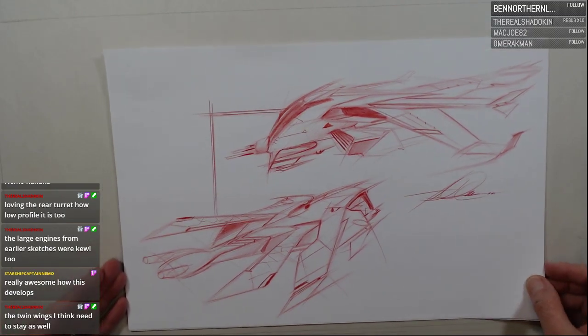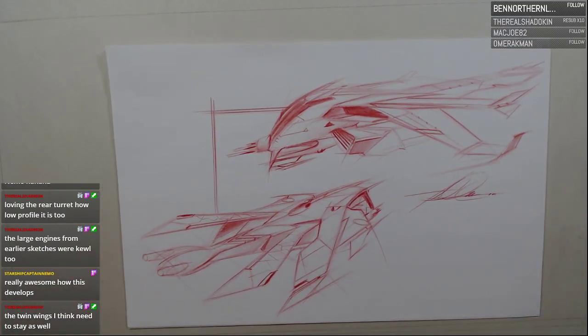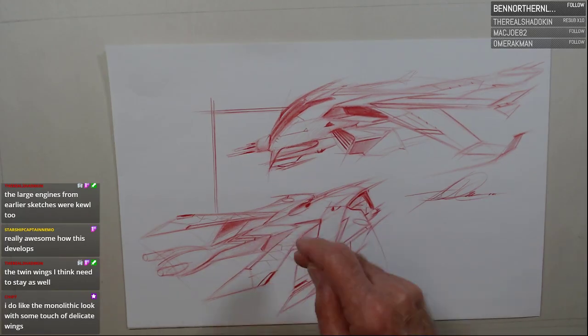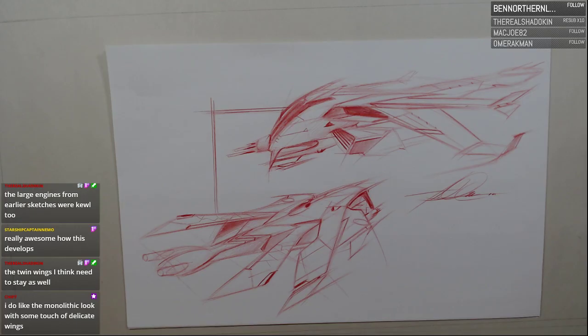And Doug, if you're out there, what do you think thus far? Since you're new to the game plan here, are you still with us? Chip 7, I do like the monolithic look with some touch of a delicate wing. Yeah, I do too. I think it's delicate wings, very, very thin and character, but again, substantial enough to support the weight of the craft. Chip, thank you. Anybody else?